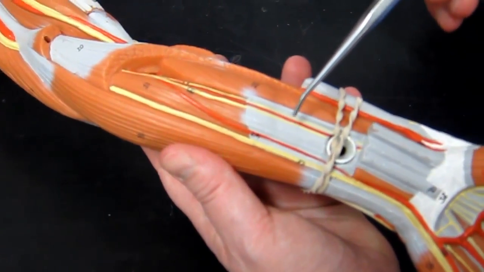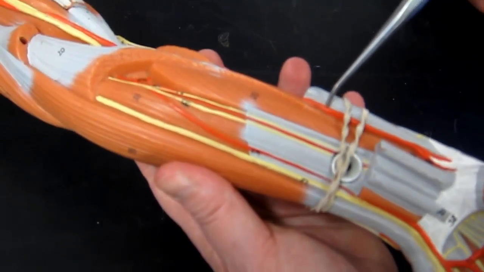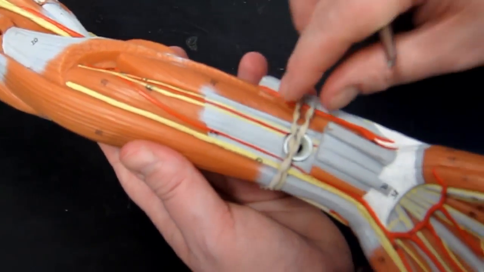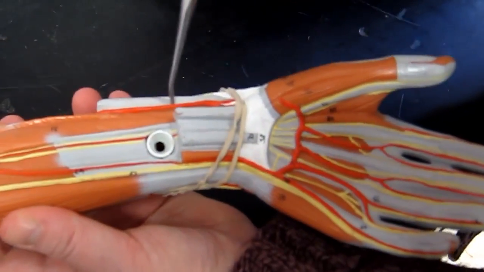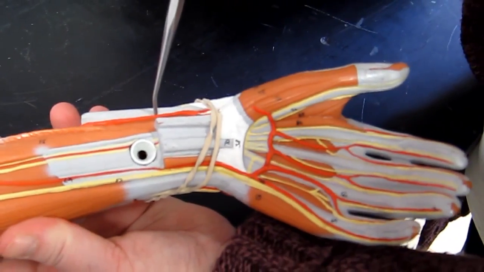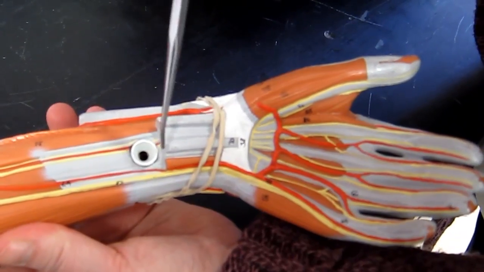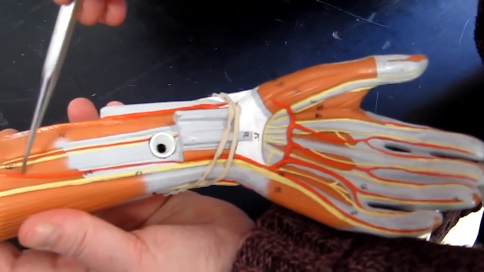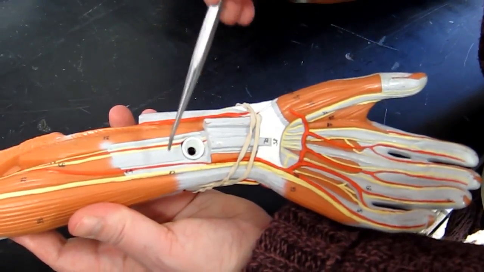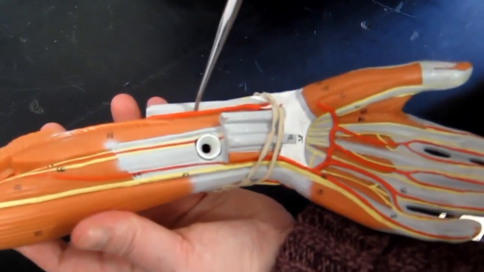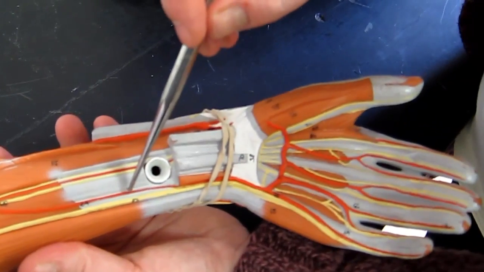Okay, and where we can see well for identification again is here, in the forearm, for the next two. On the thumb side, we'd have the radial artery, and on the pinky side, much smaller, we'd have the ulnar artery. That size difference that you can see is one of the reasons that you take a radial pulse and not an ulnar pulse.